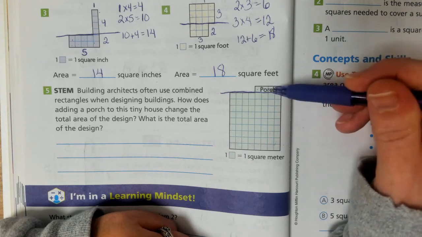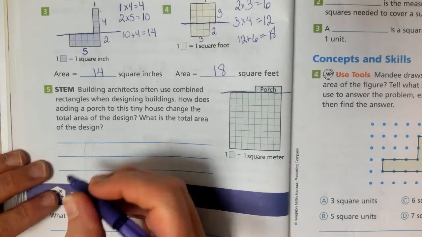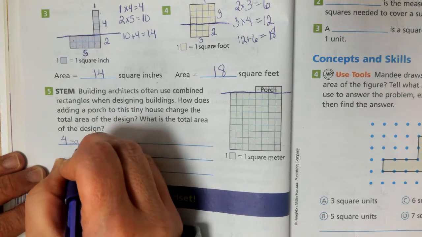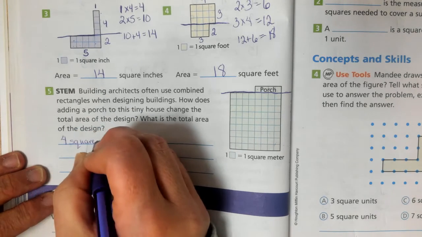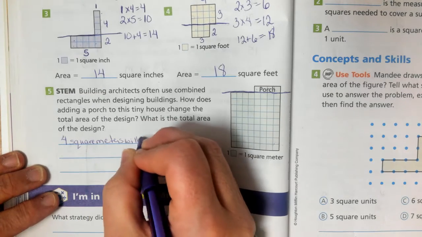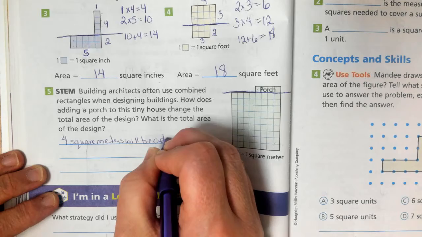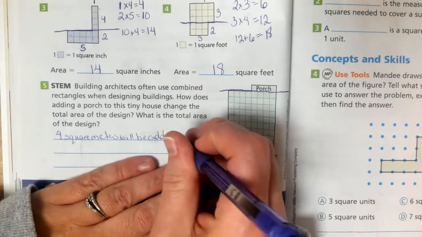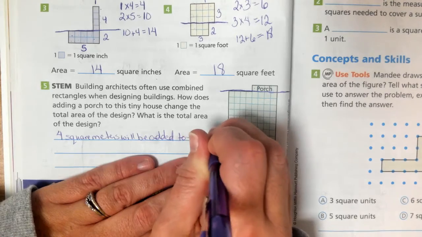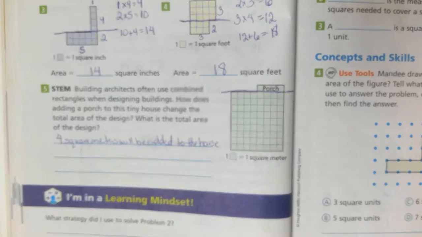1, 2, 3, 4. So adding the porch will add 4 square meters to the house. That's with that porch.